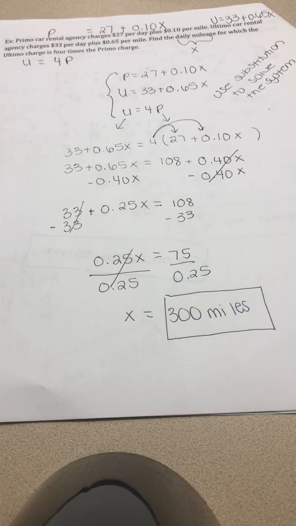So we found out how many miles our daily mileage is, we found x, so we're done. So these are the notes for Module 10, Homework 1.